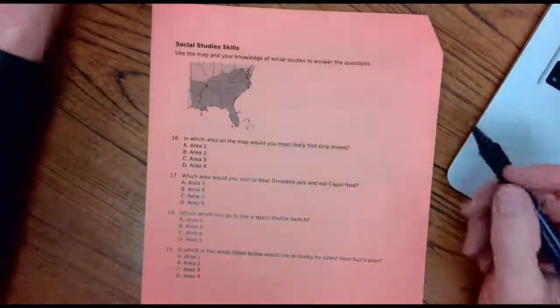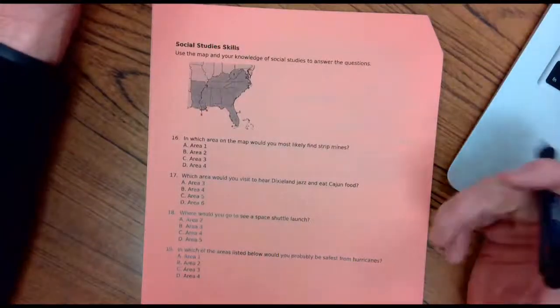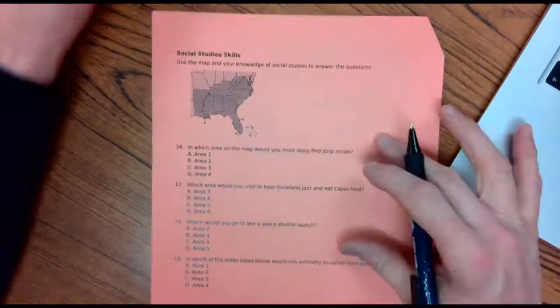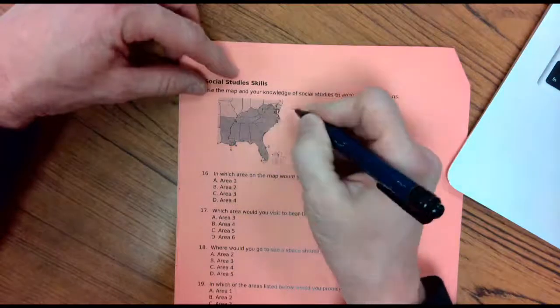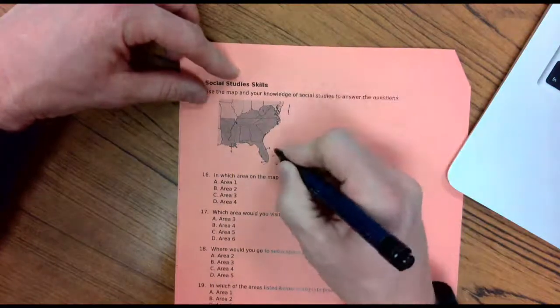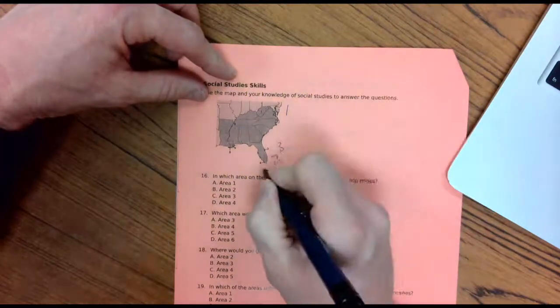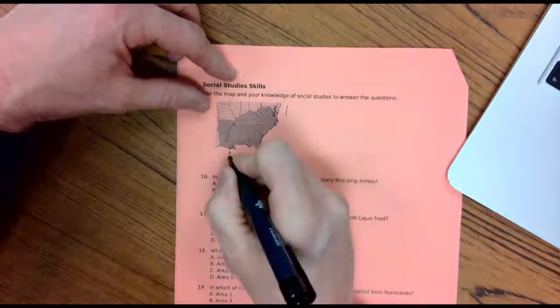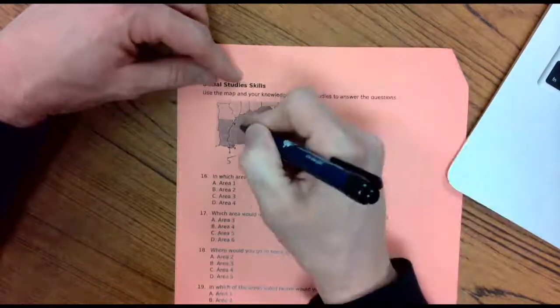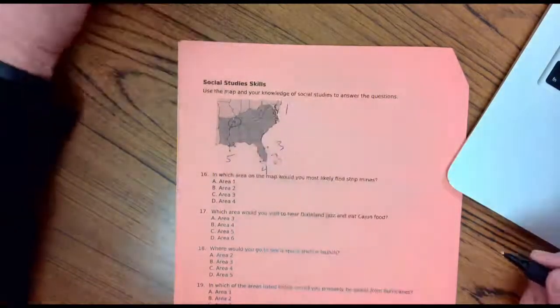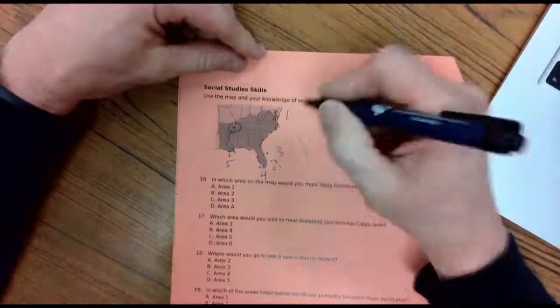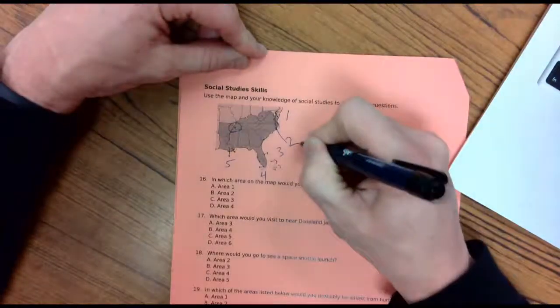Social studies skills. It says use the map and your knowledge of social studies to answer these questions. You can see there's little numbers in there. That's number 1. Down here is 3. Way at the bottom is 4. Here's 5. And this is 6 here. And I missed 2. 2 is right in there.